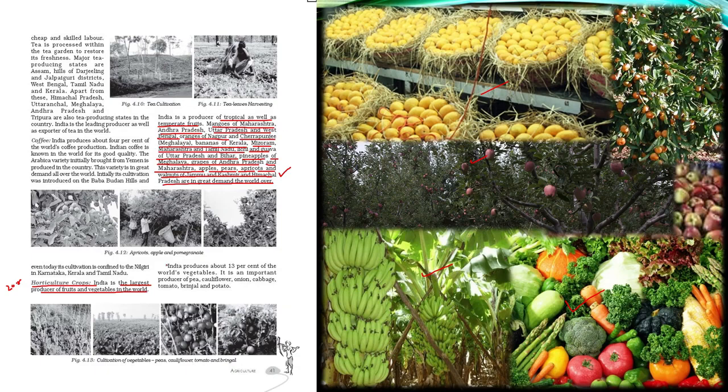India produces about 13% of the world's vegetables. Again, a 1 mark question. It is an important producer of pea, cauliflower, onion, cabbage, tomato, brinjal and potato. These are the usual vegetables which we have in our meals.